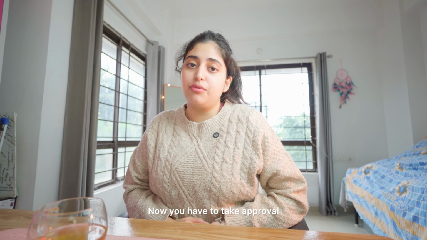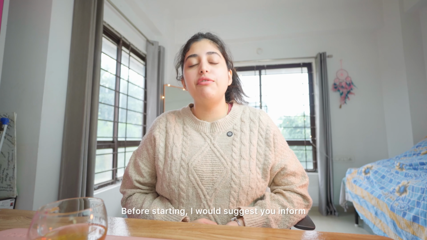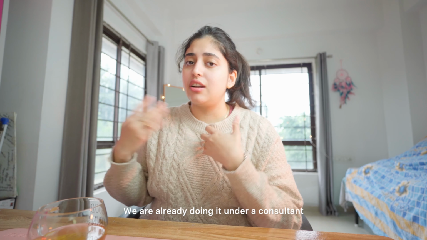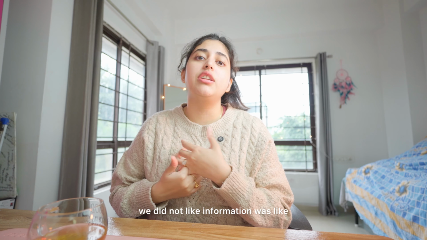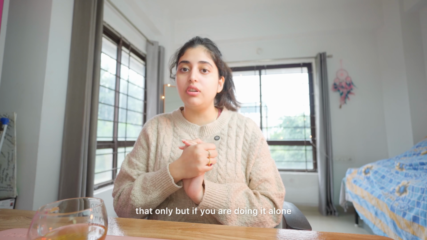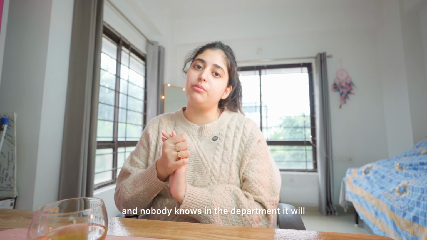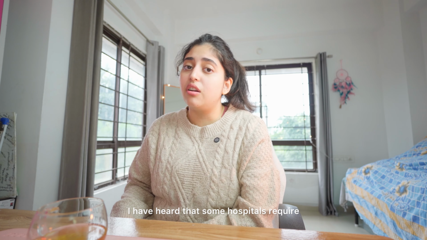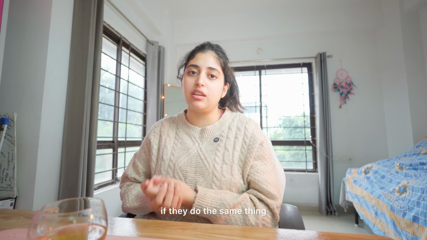Now you have to take approval and set a timeline. Before starting, I would suggest you inform your department head and consultant. We are already doing it under a consultant, so the information was like that only. But if you are doing it alone and nobody in the department knows, it will be difficult, so you must inform your consultant of the department you're working in. I have heard that some hospitals require a simple registration form for doing a clinical audit. Please check with your hospital if they do the same thing.